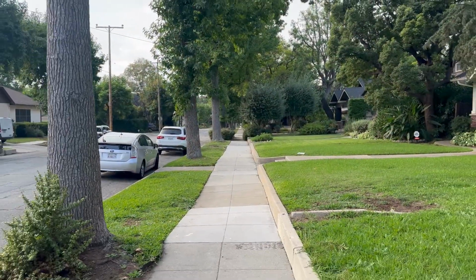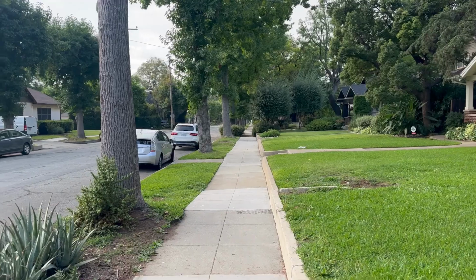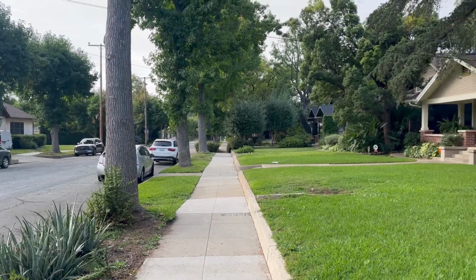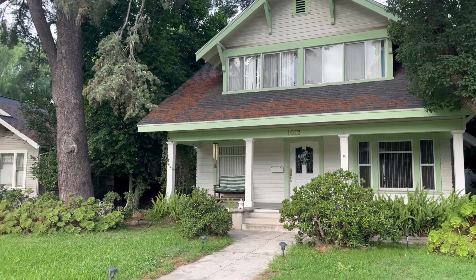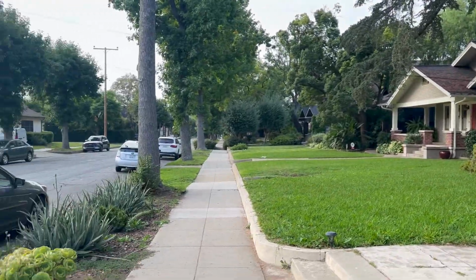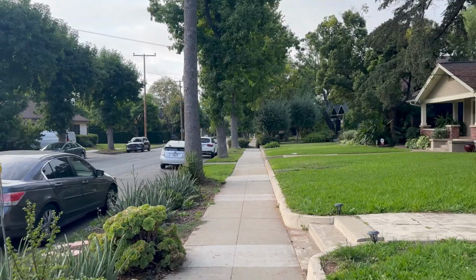And then Linda will break right around this spot here to go over to her house, which is right here. Lori and Annie will continue walking.